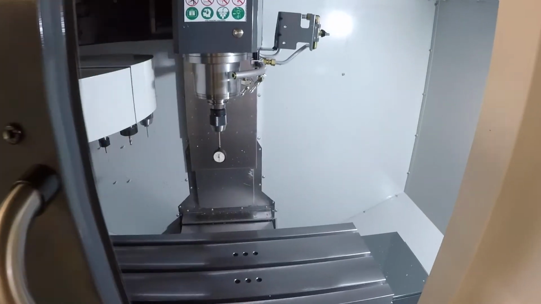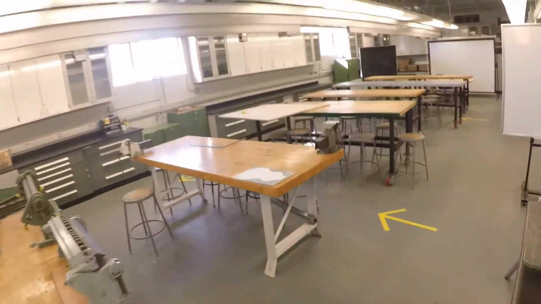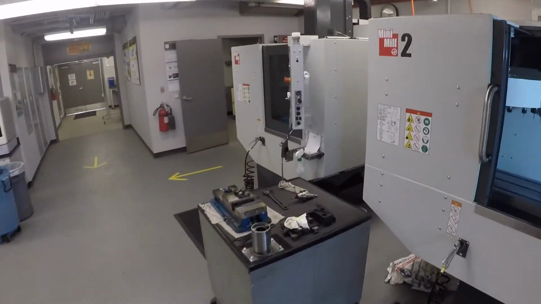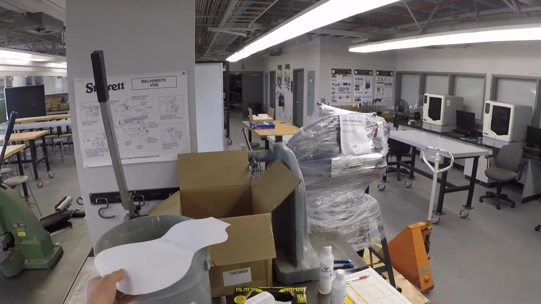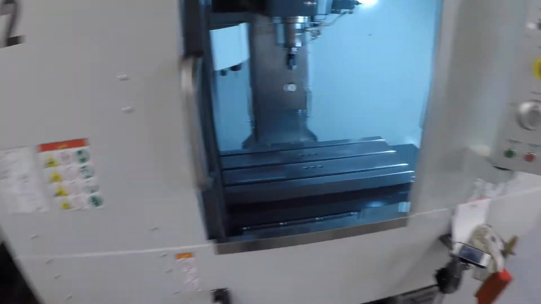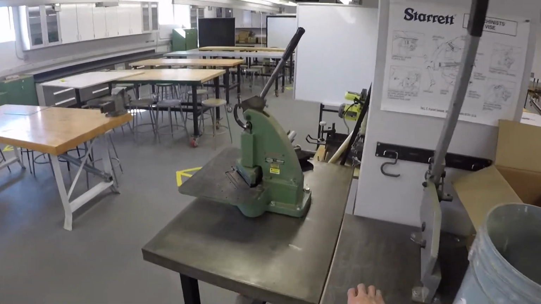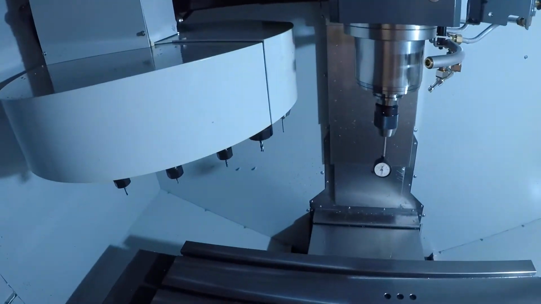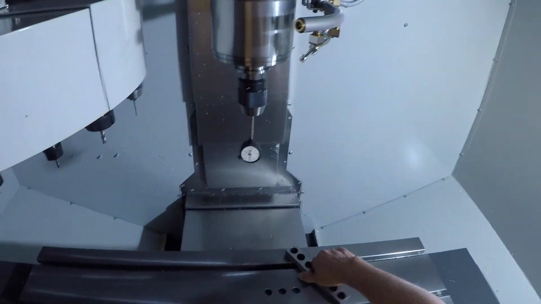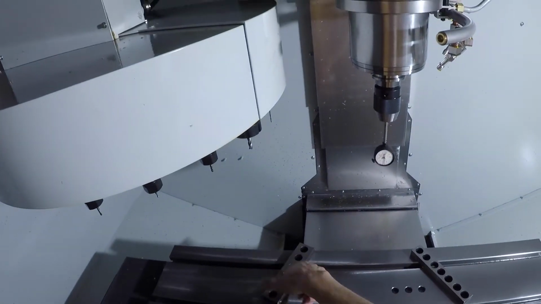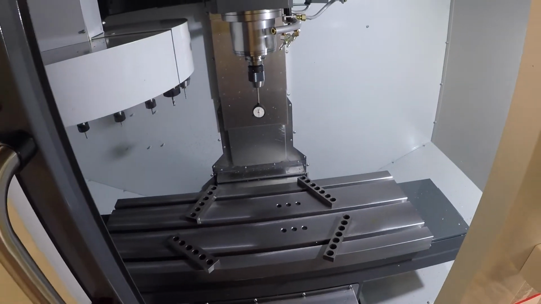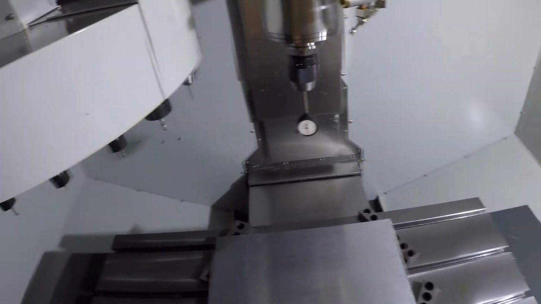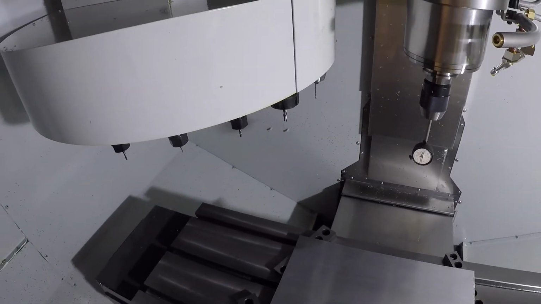And let's open the door, okay? Grab material. Okay. And I brought some parallels from the shop, and put these down like this. I'm gonna put this here. Alright.